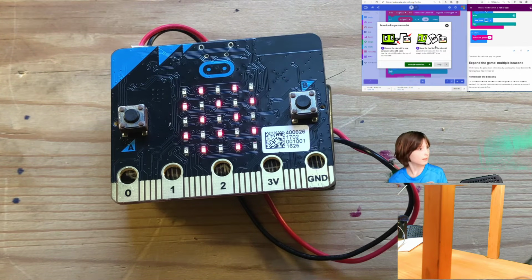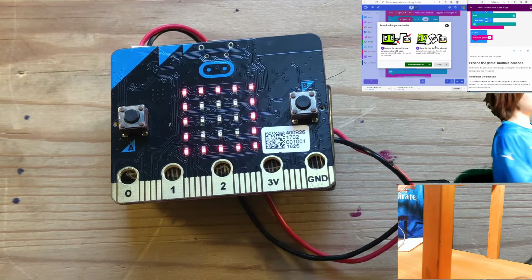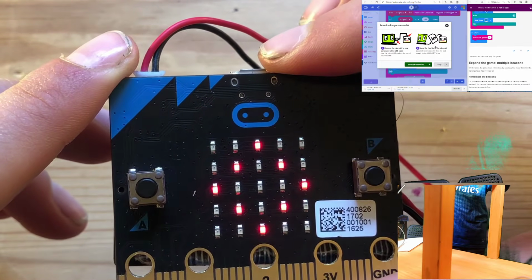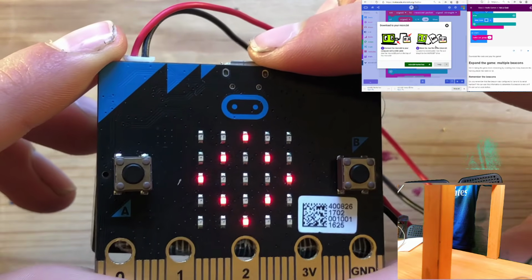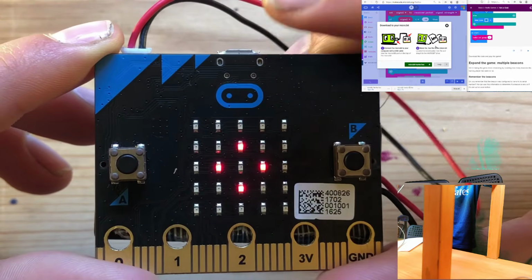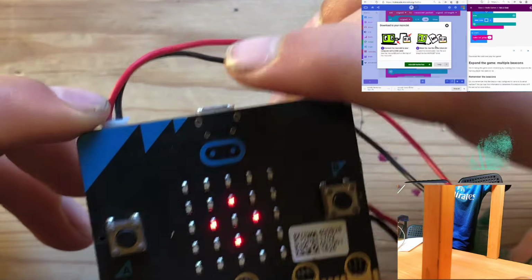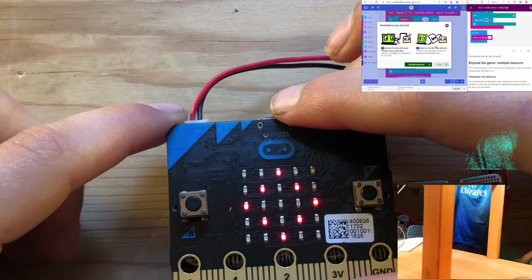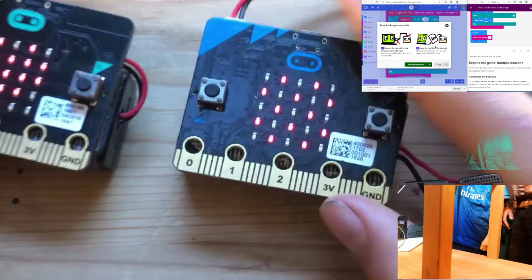So I'm getting far away. Is it changing? Yeah, it says square now. It's a big diamond. Now it's a small diamond. And then it's getting bigger. Reunited!